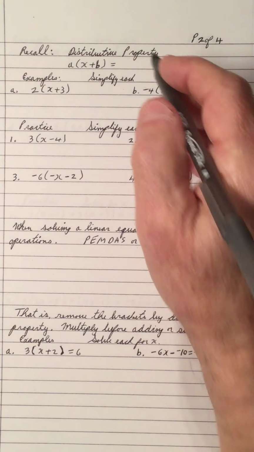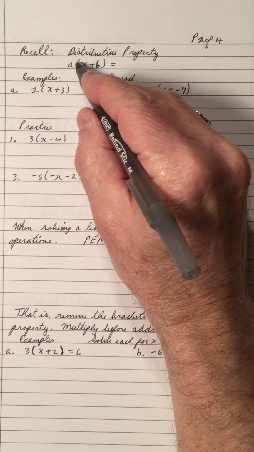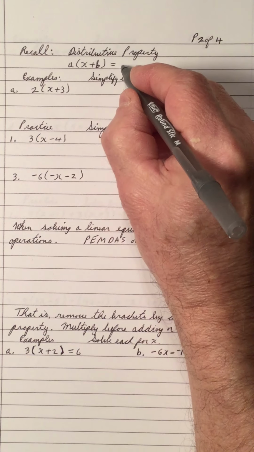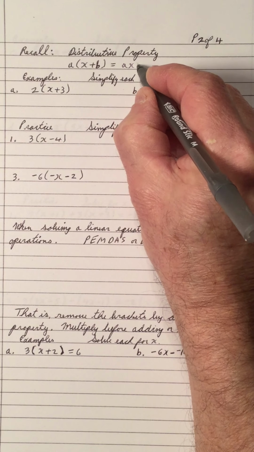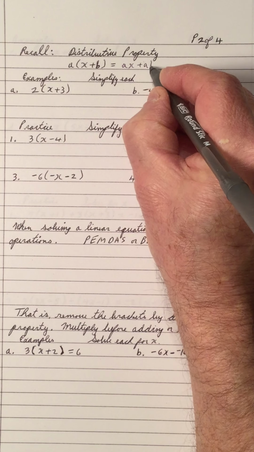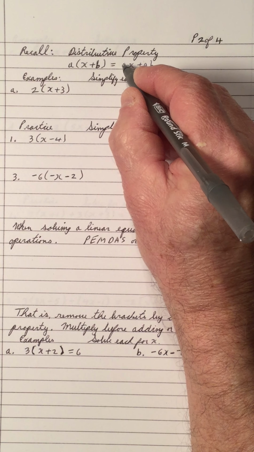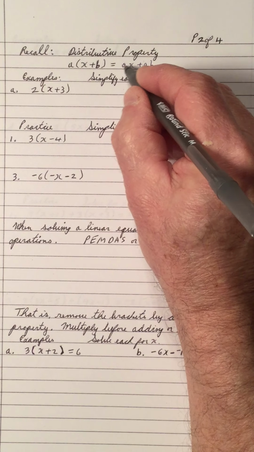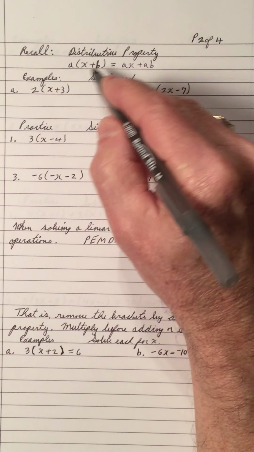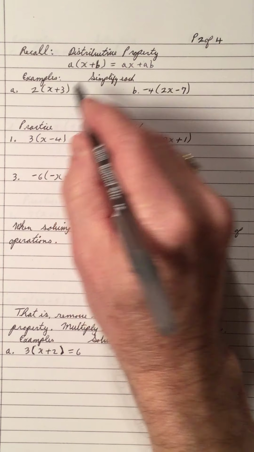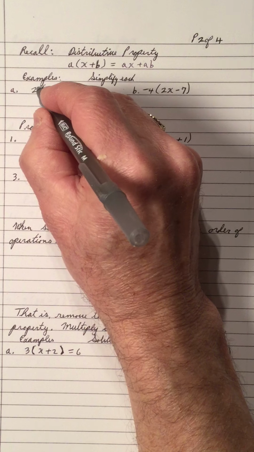Recall the distributive property. A times (x plus b) is A times x plus A times b. Note, there's a multiplication sign understood between A and x, and A and b. Let's simplify each of these by using the distributive property of multiplication.